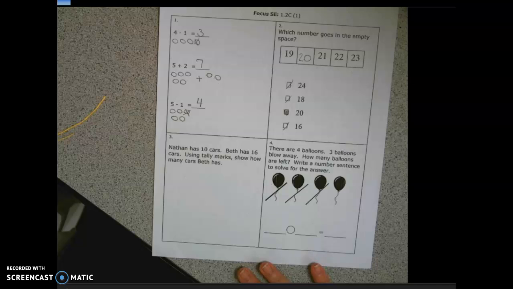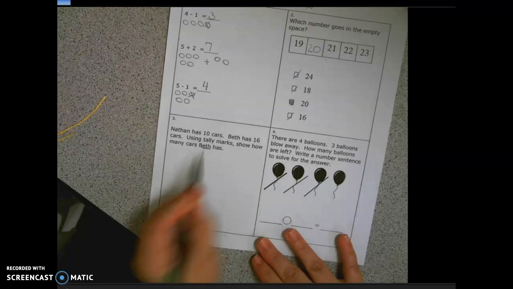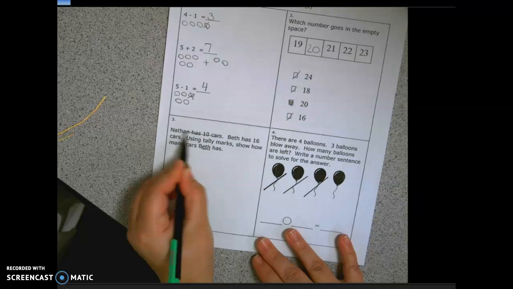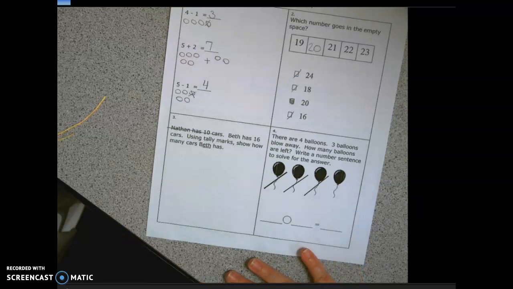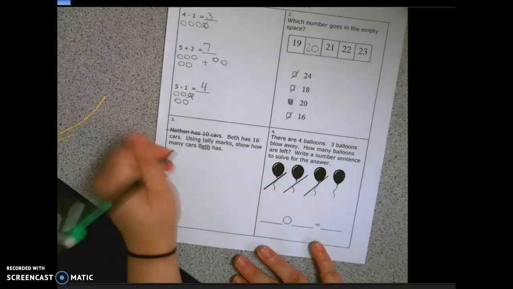Nathan has 10 cars. Beth has 16 cars. Using tally marks, show how many cars Beth has. Okay, well, what do I know? I know Nathan has 10 cars. I know Beth has 16 cars. And I know they want me to use tally marks to show how many cars Beth has. So I know I don't even need this information about Nathan. I'm going to cross it off to help me remember I don't need it. So I know Beth has 16 cars, so we're going to show that with tally marks.